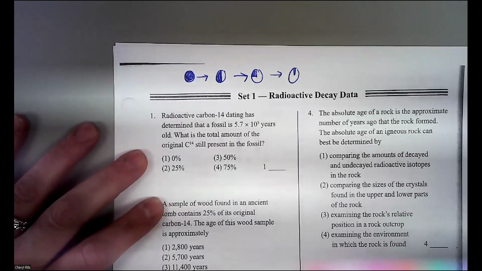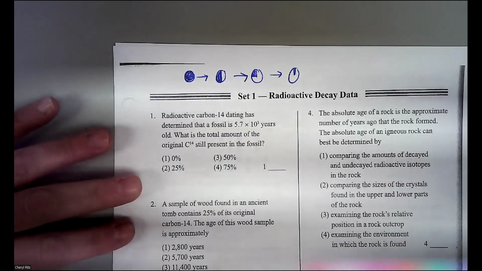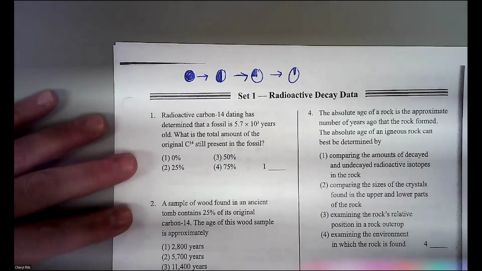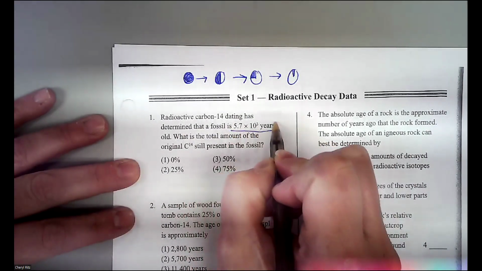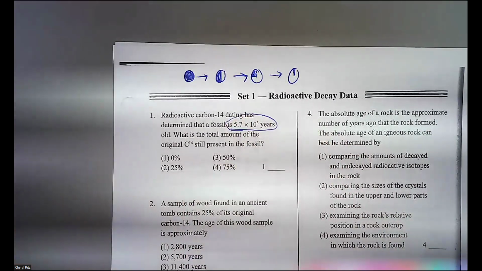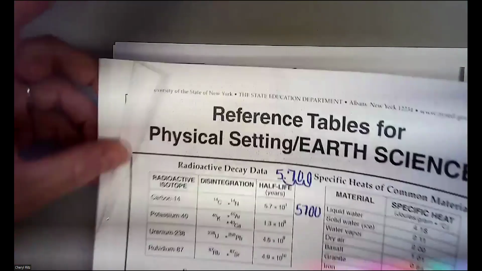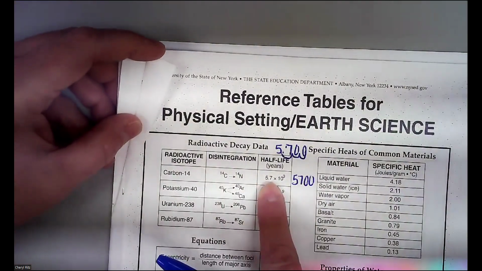Moving on, question number 1. When you read it, it wants to know the total amount it's gone through. Let's actually read the question. Carbon 14 has determined that the fossil is 5.7 times 10 to the 3rd years old. Why does that number sound familiar? Yeah, it is carbon 14's half-life.